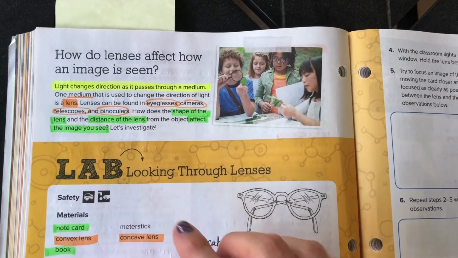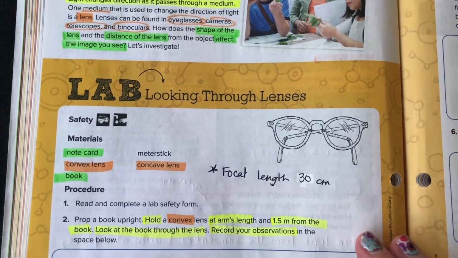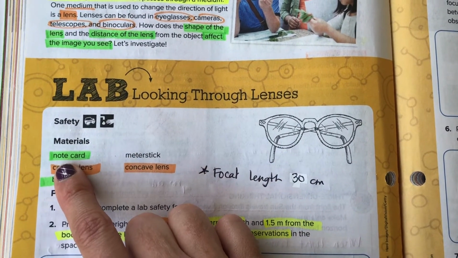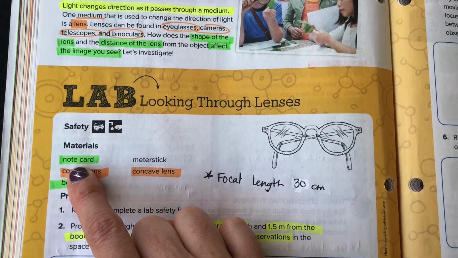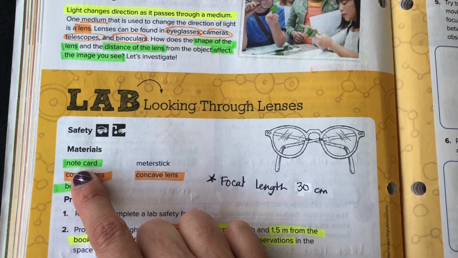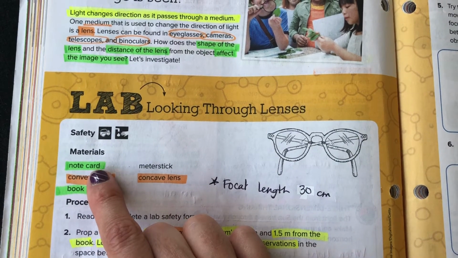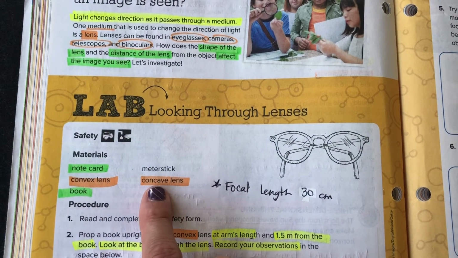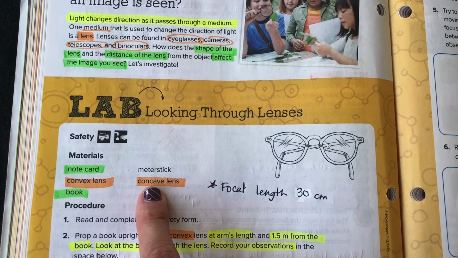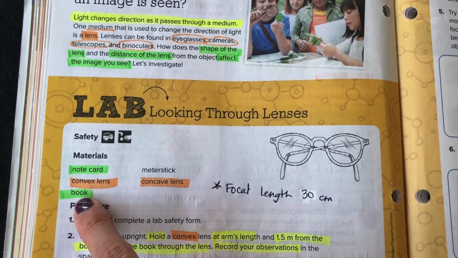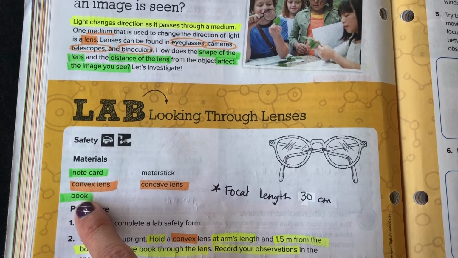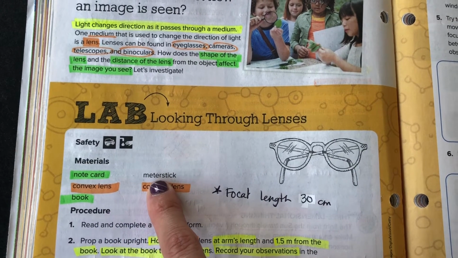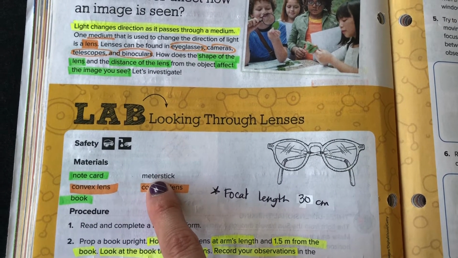So let's investigate. Here are the lab materials that I'm going to be using. I'm going to have a note card in which I'm going to attempt to have an image appear on this blank white note card, or you could do a piece of paper. I think I used an envelope for mine. I do have my different types of convex and concave lenses. I'm going to show you those in a moment. I have a book that I'm going to attempt to look at, and we'll see what image we see through the lens. And then I have a meter stick in order to measure the distance.